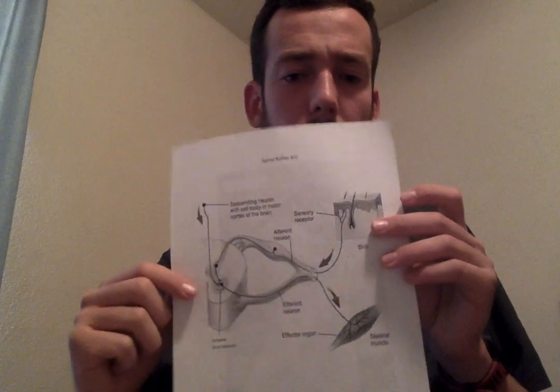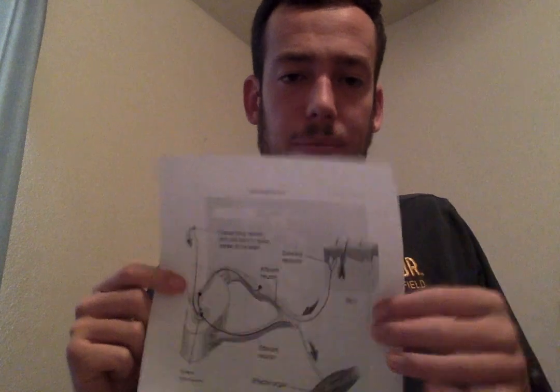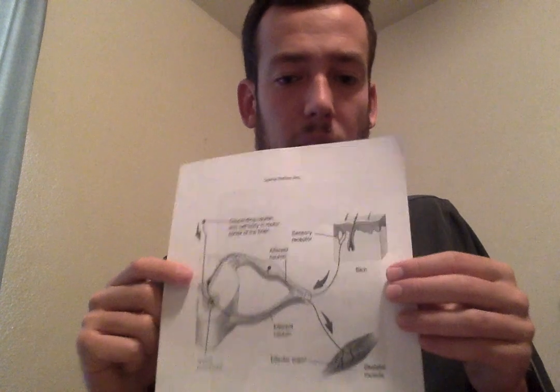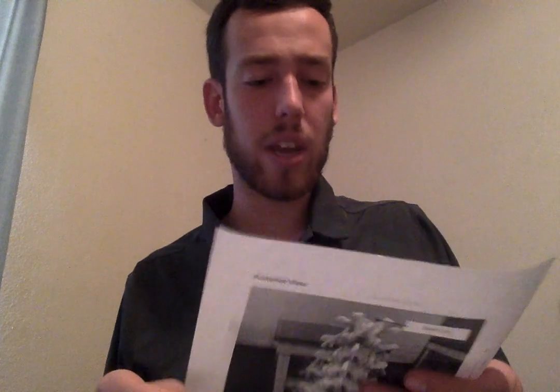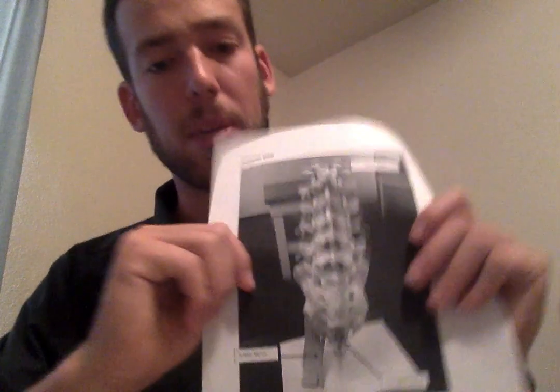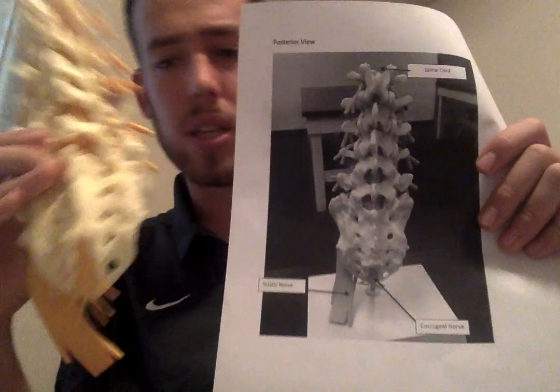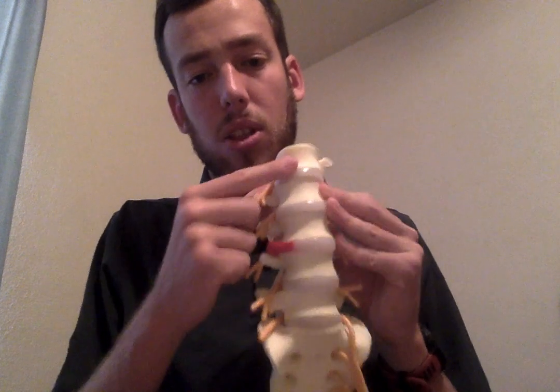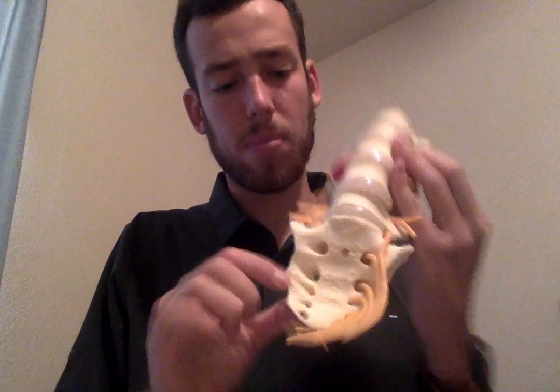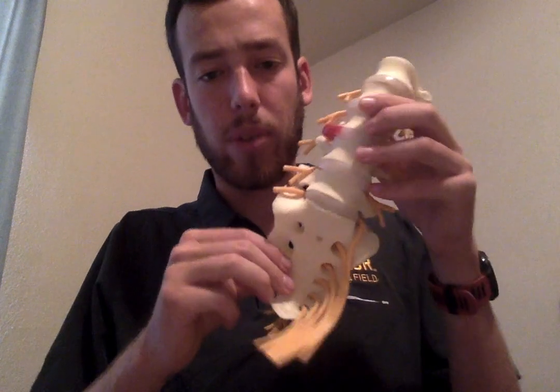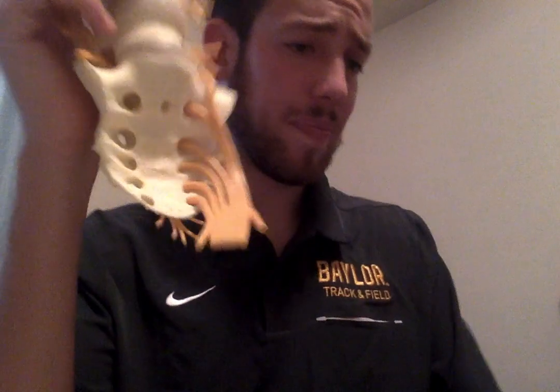Okay, we have the spinal reflex arc, which should have been explained in your lecture and also in your lab lecture. So I'm not going to go over that again, but if you need help, reach out to the person teaching your lab and they will be more than happy to explain it to you. On the back of that, we have this model right here. In case you didn't notice, this is the lumbar spine: L1, 2, 3, 4, 5, and then the sacrum. You can see different things here.